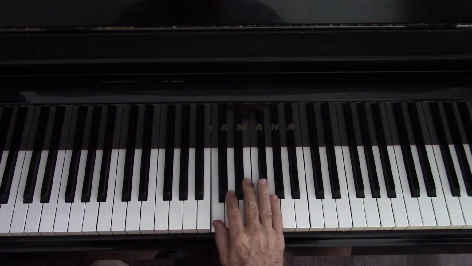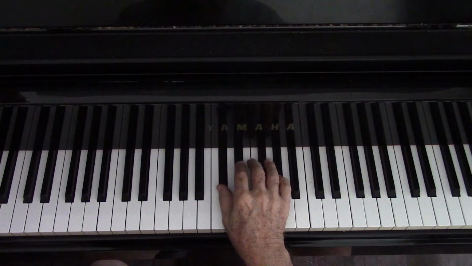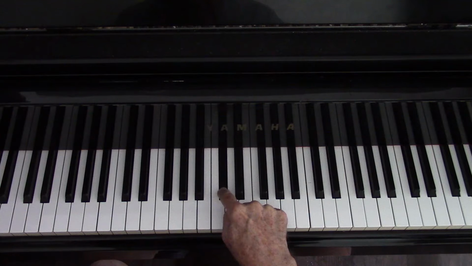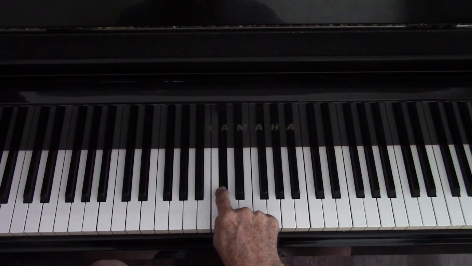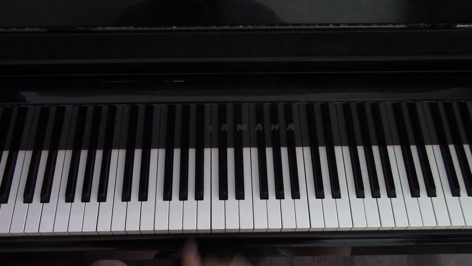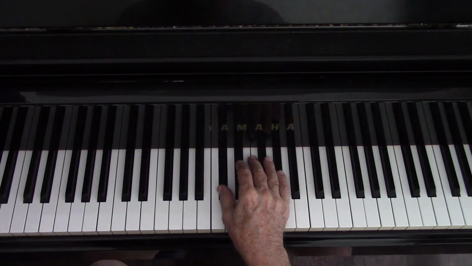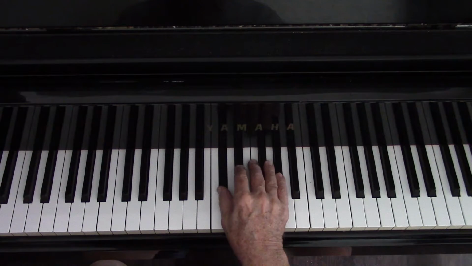Let's see, we did C then down to B. Let's go C to C sharp. And I did mention going up are sharps, going down are flats. C, C sharp, D, D flat. So let's do this scale on whichever you want to call it, C sharp or D flat.